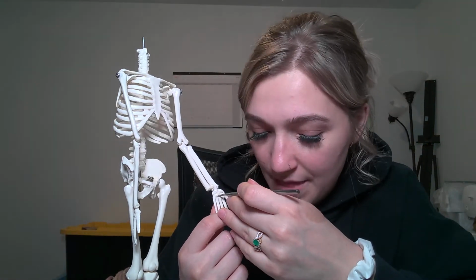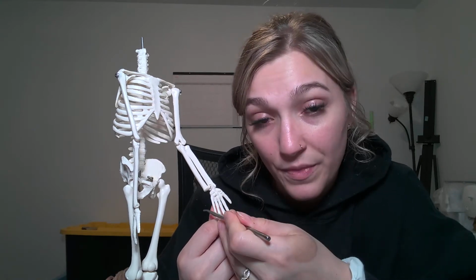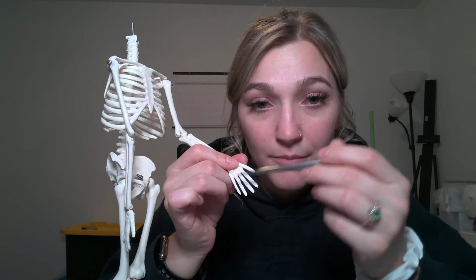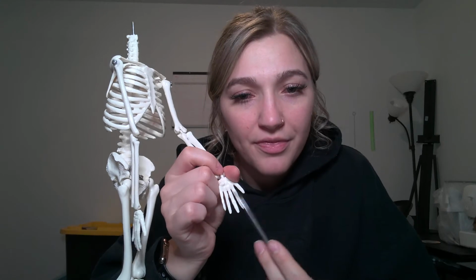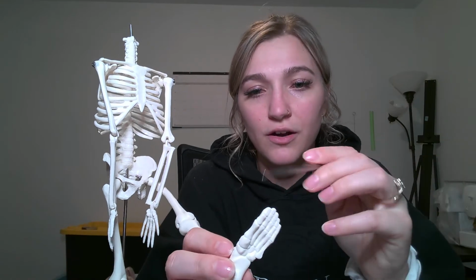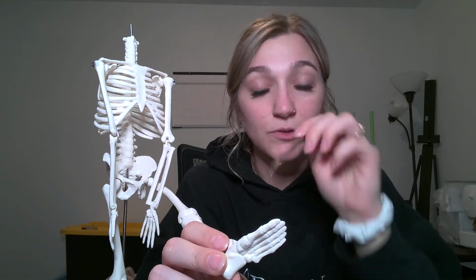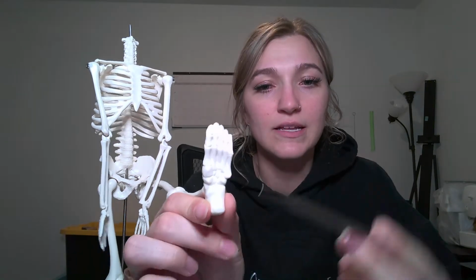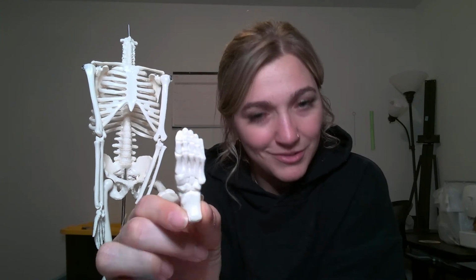trapezoid, capitate, and the hamate, and then those articulate with the metacarpals. The metatarsals are in the foot. Metacarpals, and then the metacarpals articulate with the proximal phalanx. The first digit actually only has a proximal and distal phalanx, and then 2 through 5 have a proximal, middle, and distal phalanx. And the foot is very similar setup. Your first digit only has a proximal and distal phalanx, and then 2 through 5 have a proximal, middle, and distal phalanx. And then these articulate with the metatarsals.